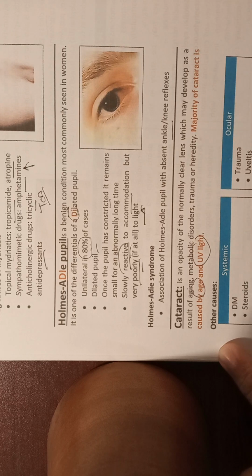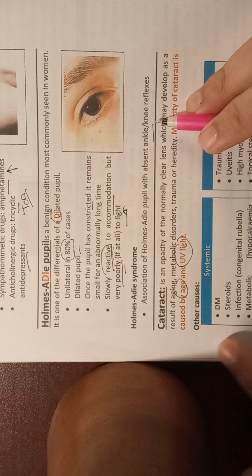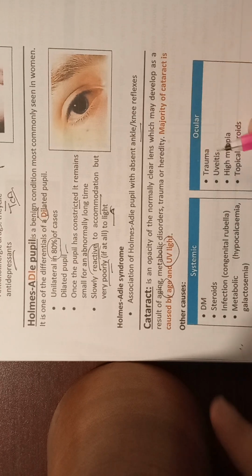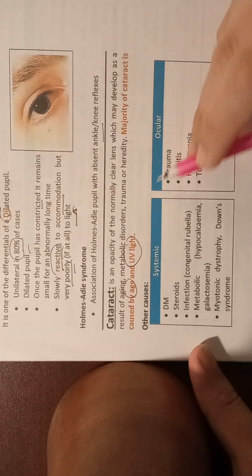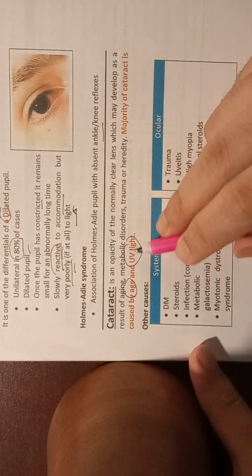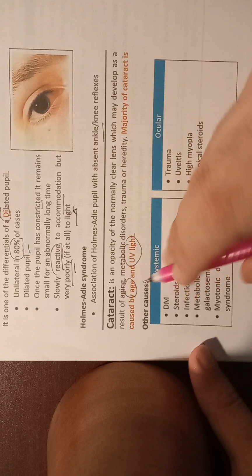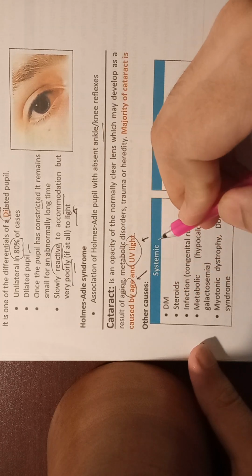Okay. Holmes-Adie syndrome is an association of Holmes-Adie pupil with absent knee or absent ankle reflex. A cataract. It's an opacity of the normally clear lens which may develop as a result of aging, metabolic disorders, trauma, or heredity. Majority of cataract is caused by age or UV light.